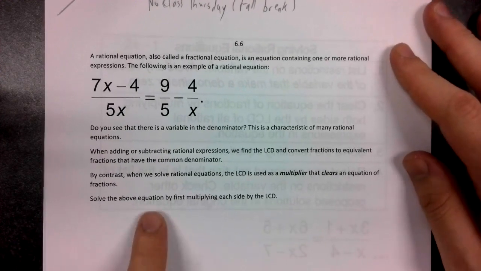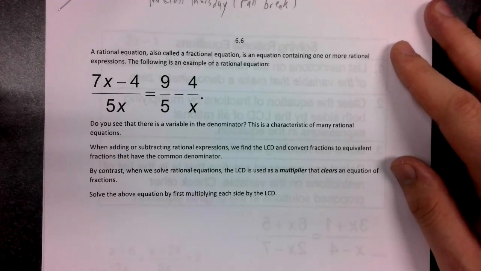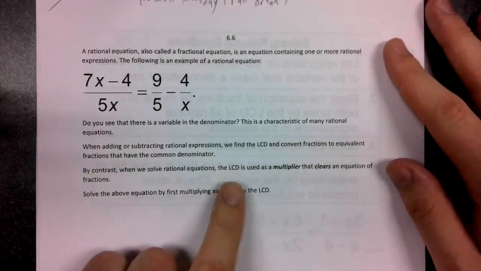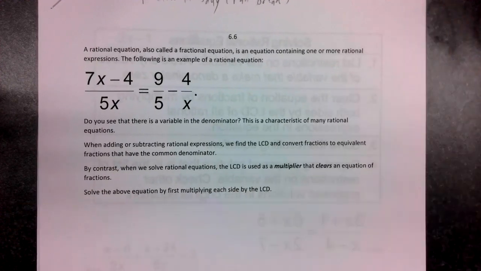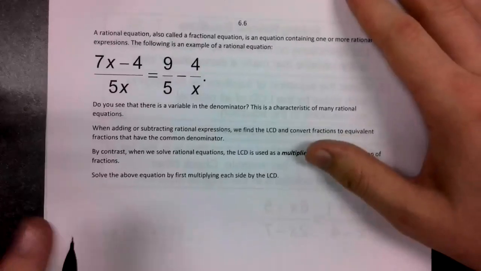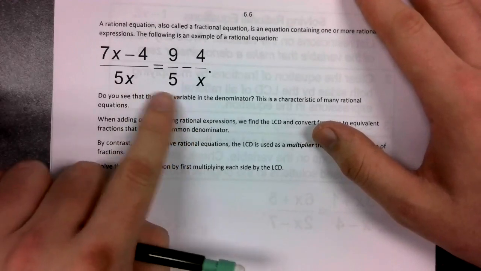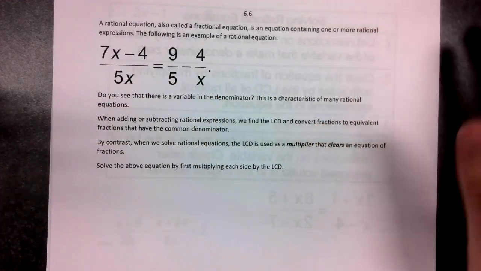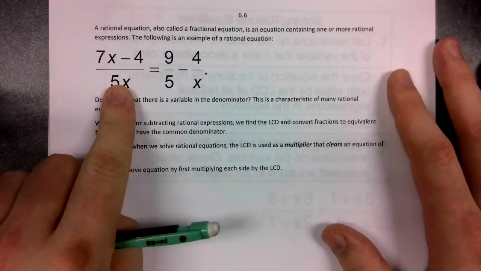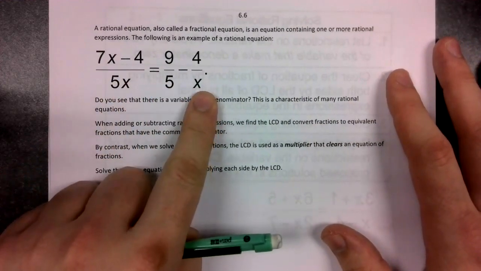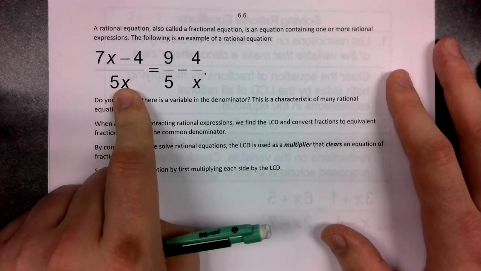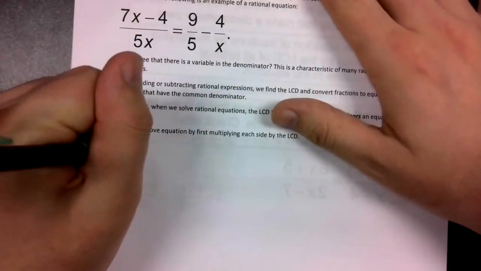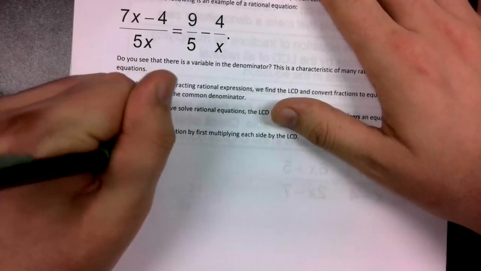So what we're going to do is solve for a variable, just like we've done before. But the first thing we're going to do is, again, multiply each side by the LCD. Okay? So in this first one, if I look at these denominators, it looks like my least common denominator is going to be 5x, right? Because we have a 5 here, we have an x here, and we have a 5x here. Between all those three, 5x is going to be our LCD. So our LCD is 5x.